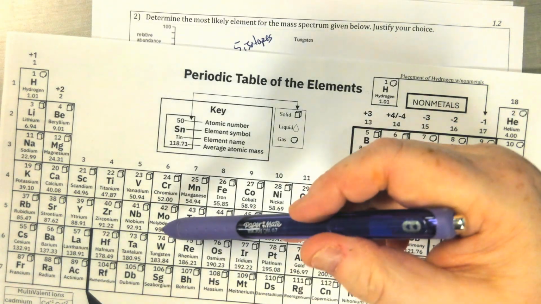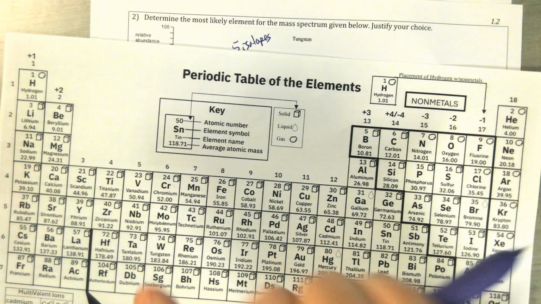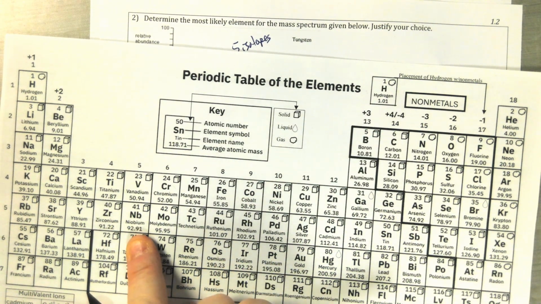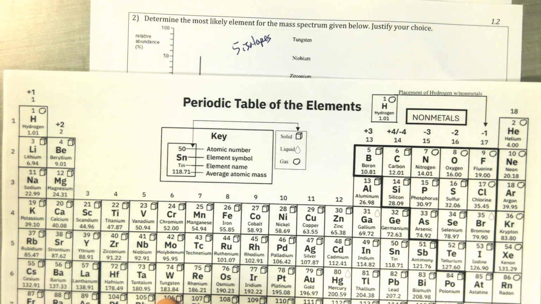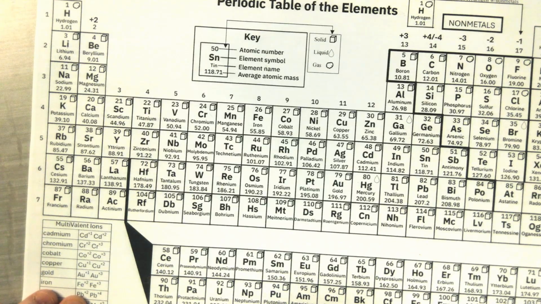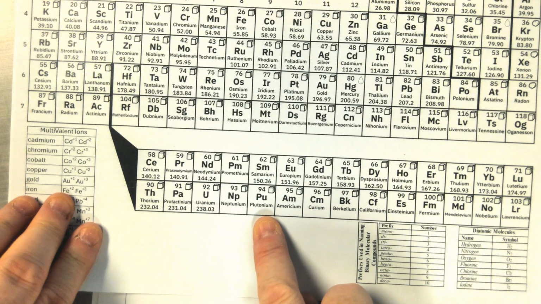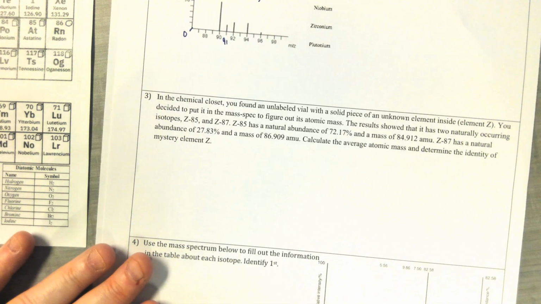We've got 88, 91, 92, 95. So you definitely got niobium in there. You got zirconium in there. Tungsten is W, that's 183. Plutonium is way down here. Plutonium doesn't even have a mass. So you can eliminate 2 of them right off the bat.